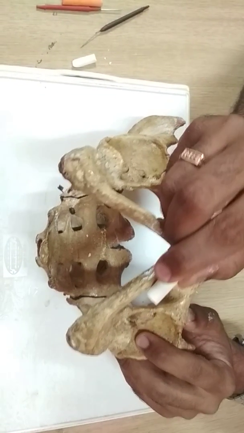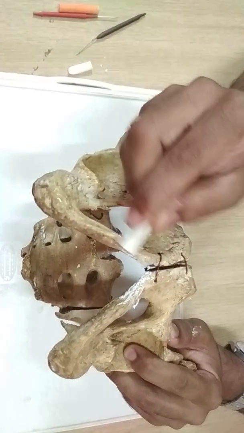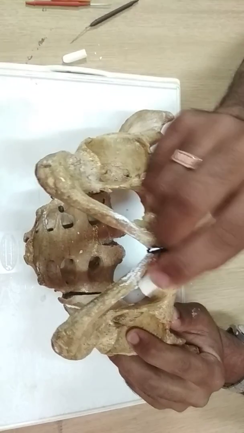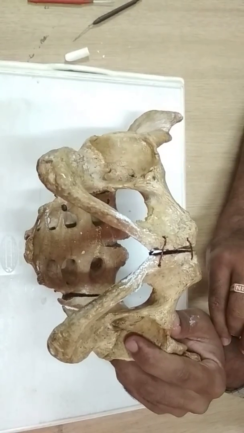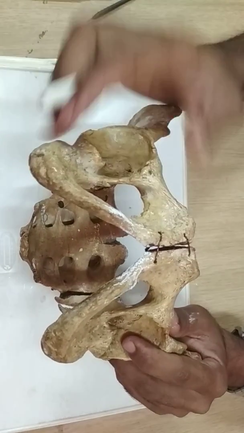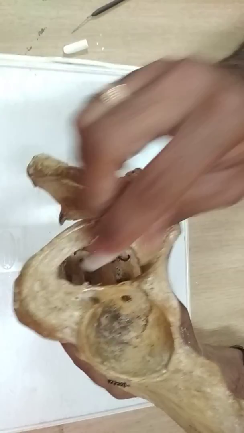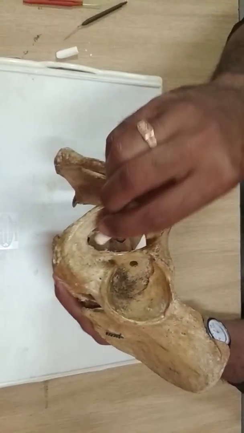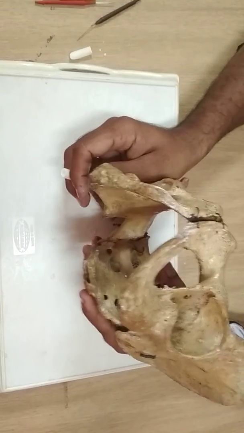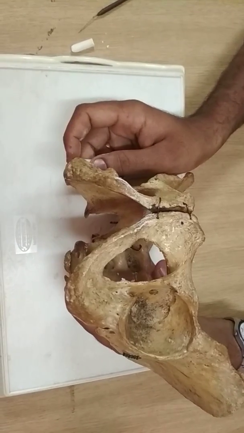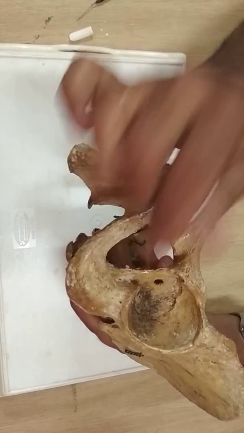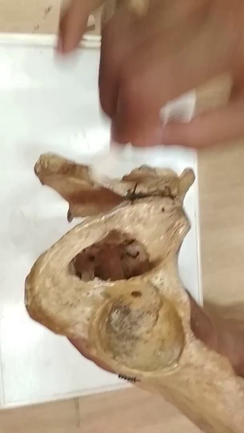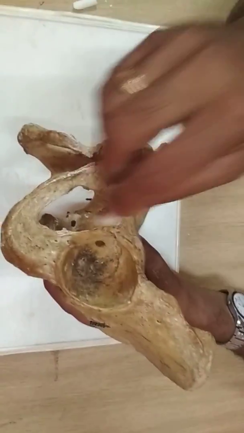Along with that, you can see the prominence of the pubic bone. This is the crura of the penis, the male genital organ attachment, which is prominent in males but less in females. Laterally, here you can see the obturator foramen, for obturator internus, obturator nerve and vessels. It is oval in male but triangular in female, because it has to expand. That is one more major difference.